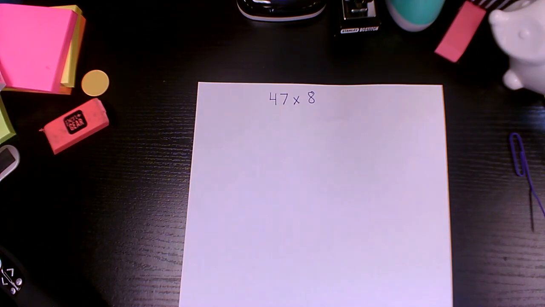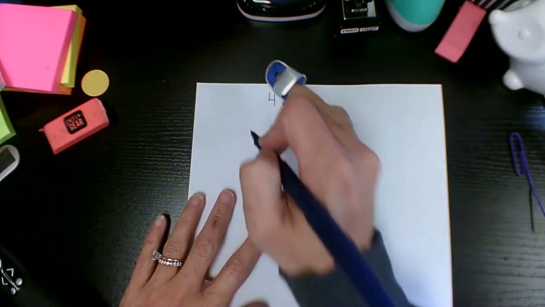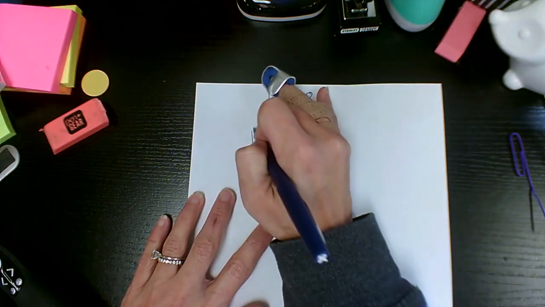The important part about this strategy is that students follow all of these steps and break apart the bigger numbers to help them solve the easier problems. It's a very visual strategy, so we're going to work through that together. Our first problem we're going to do is 47 times 8. The first thing we're going to do is draw a big rectangle.